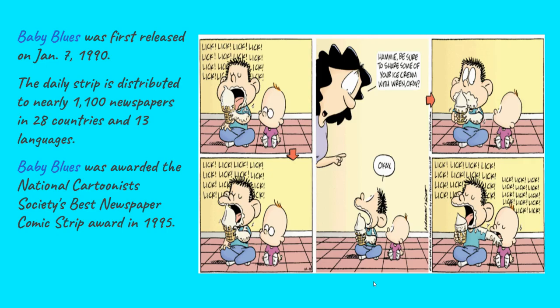Baby Blues was first released on January 7, 1990, and the daily comic strip is distributed to nearly 1,100 newspapers in 28 countries and is in 13 languages. Baby Blues was awarded the National Cartoonists Society's Best Newspaper Comic Strip award in 1995. And here you see this cartoonist's sense of humor again, showing ice cream.